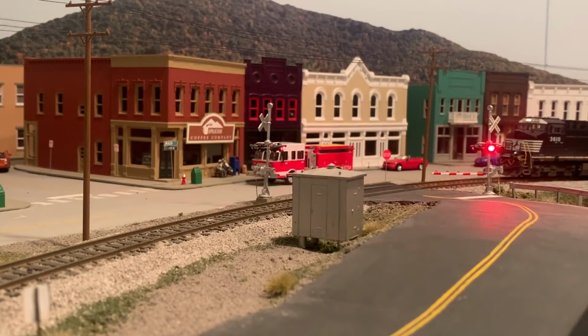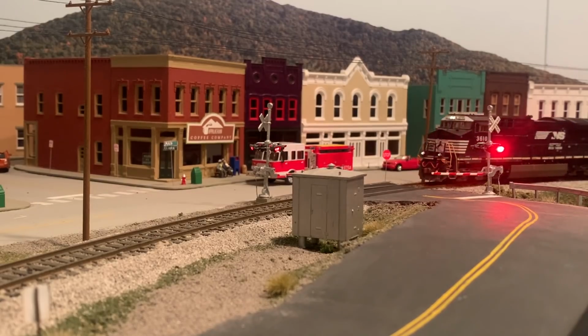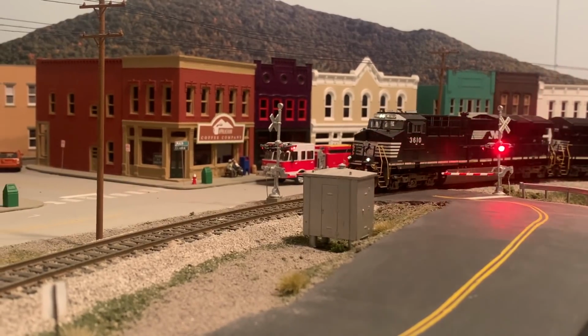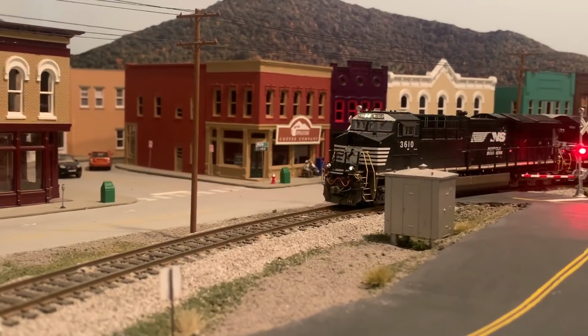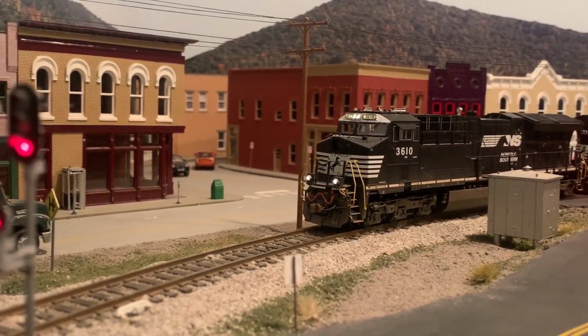Grovestone is a small city here at the top of the hill. It's a prototype location on the Asheville District, which isn't quite at the top of the hill, but it's pretty close. We like the name, and we wanted to add a siding.